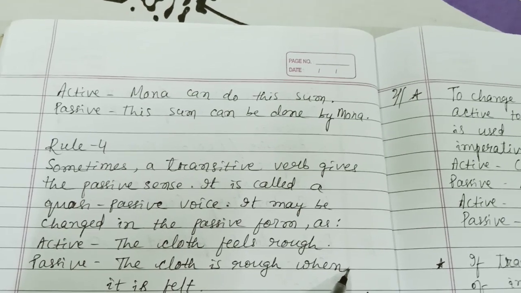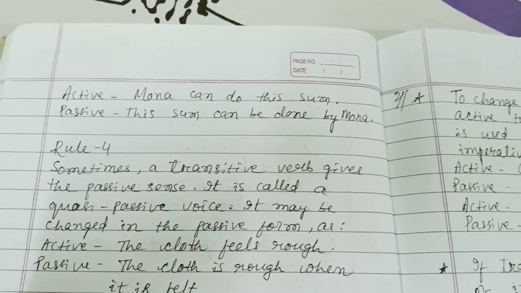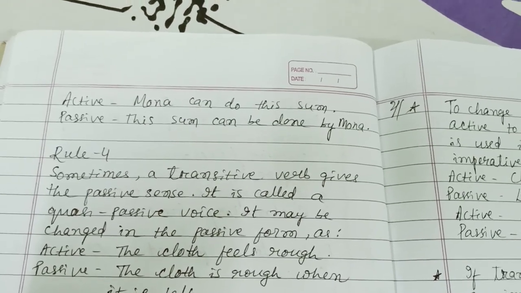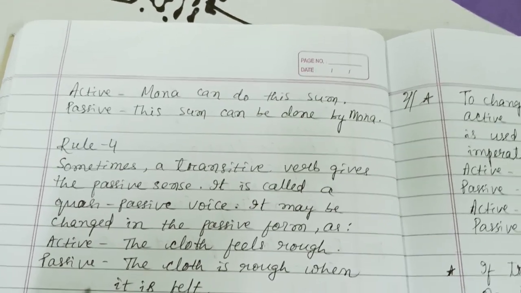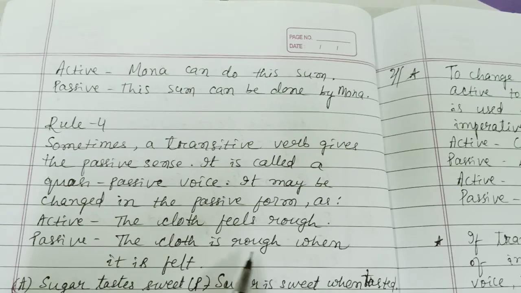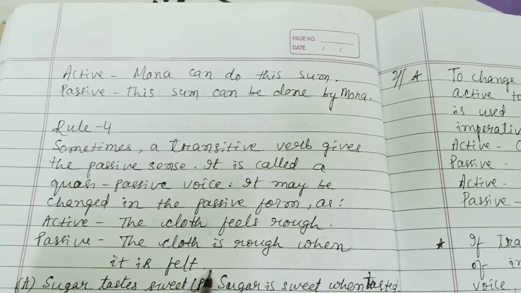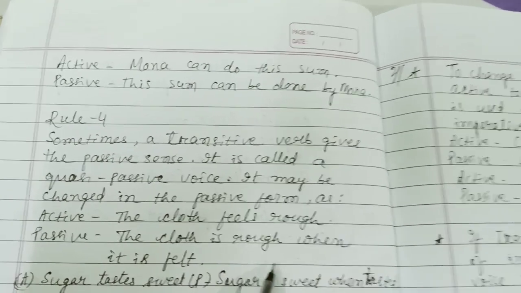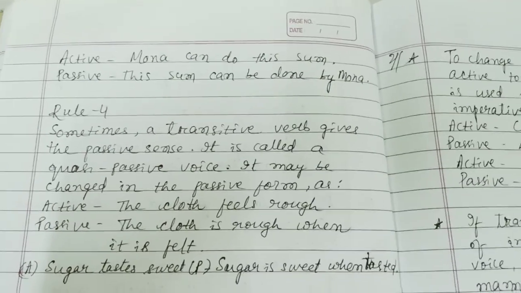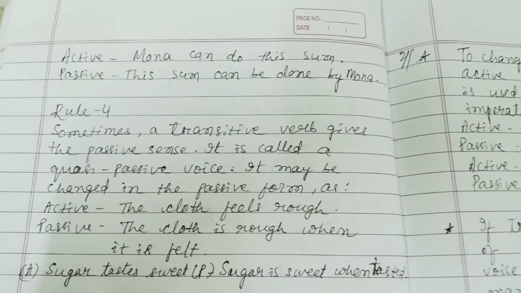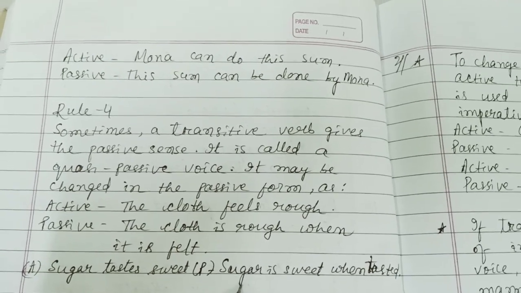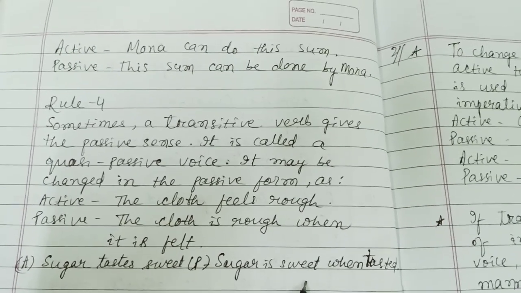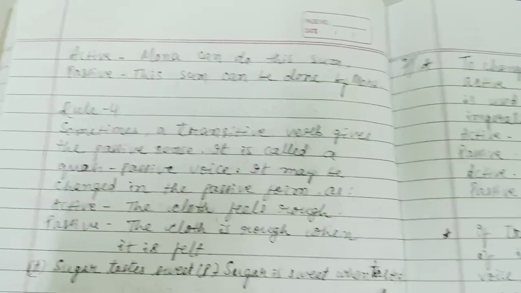When we are changing some transitive verbs, we get a passive sense, just like somebody is doing. In this way, "the cloth feels rough" means we have to write this passive form: "The cloth is rough when it is felt." We have used some conjunctions also in this. One more example: "Sugar tastes sweet." When we use it this way, we can write "Sugar is sweet when tasted."